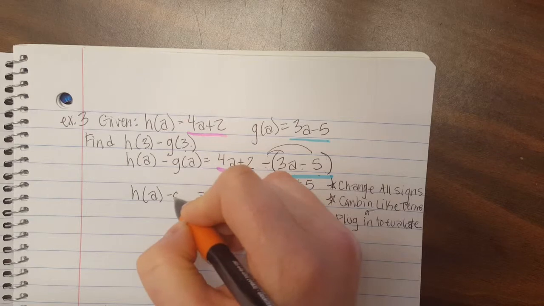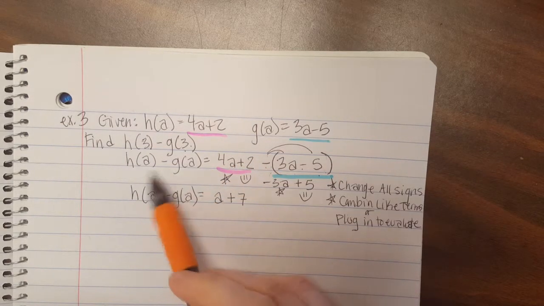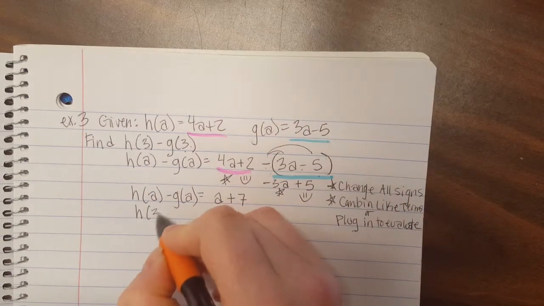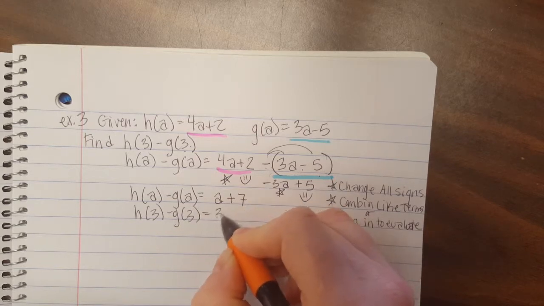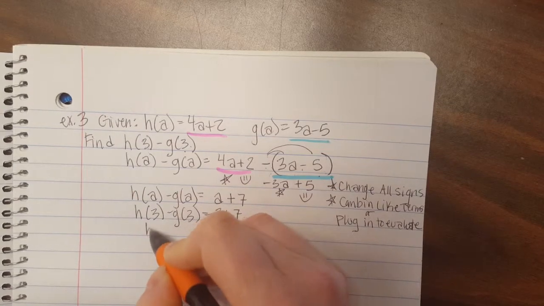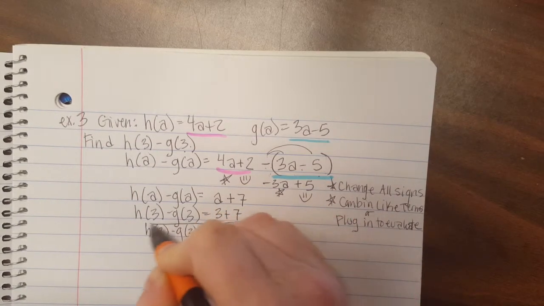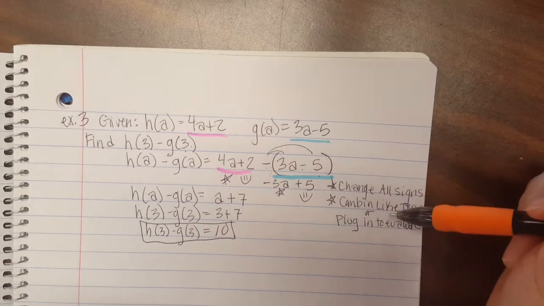So h of a minus g of a is a plus 7, but you're not done because the original problem had us evaluating at 3. So let's plug in the 3. H of 3 minus g of 3 equals 3 plus 7. So we get 10. And I'm going to rewrite this side. H of 3 minus g of 3 equals 10.